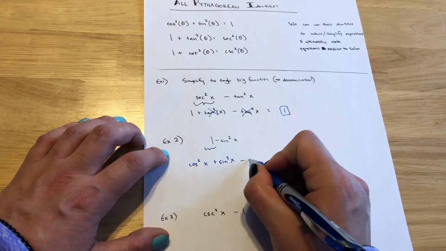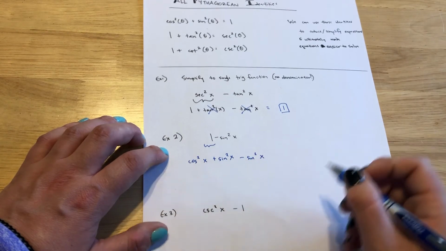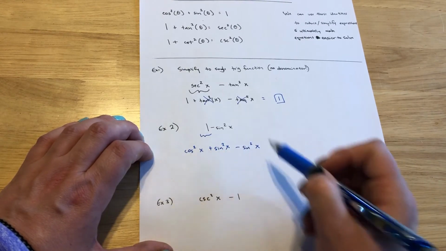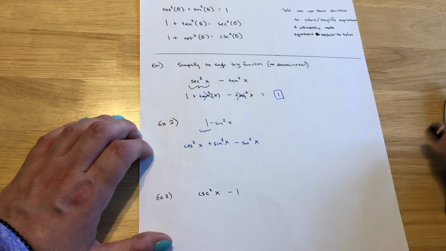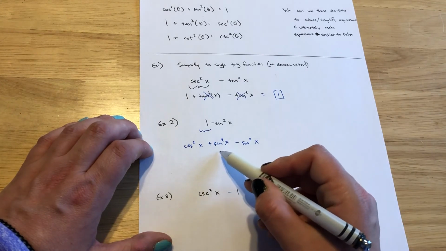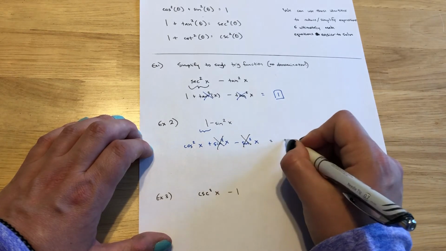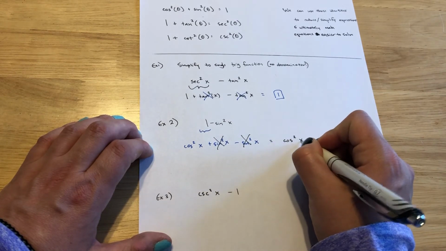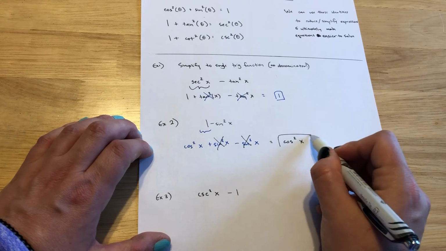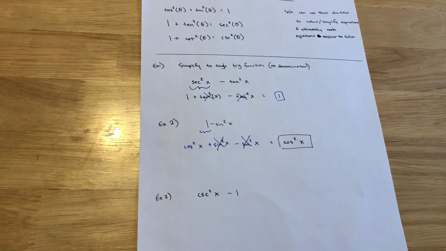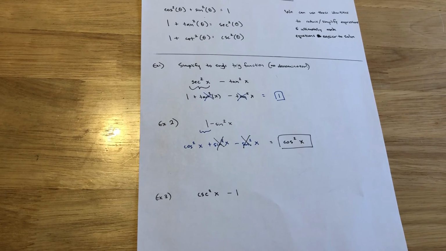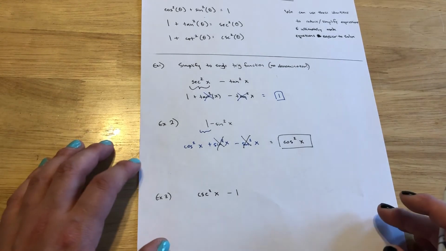Then don't forget we have the minus sine squared of x down here as well. So that's still present. Well, when we see it written this way, we have a positive sine squared and we have a negative sine squared, and those cancel out. So this is equal to cosine squared of x, and that's our one and only trig function. See how easy it is to simplify things when we just substitute with something that's equal from our identities.